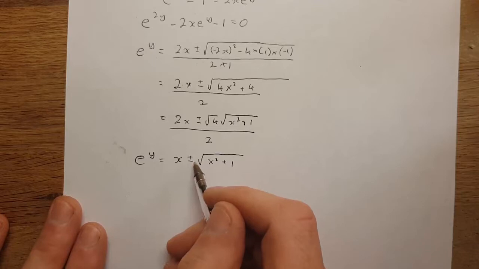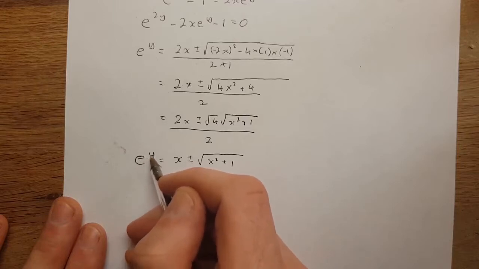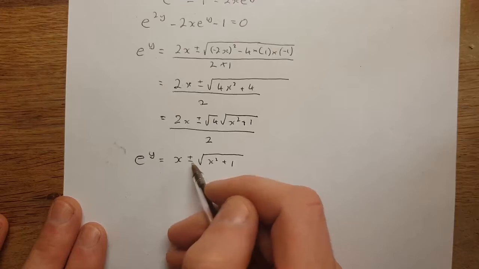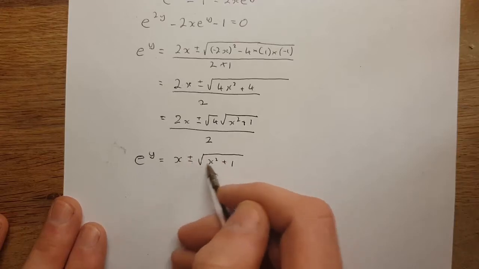Now, obviously, we've ended up with these two different terms here, and we have to consider these two different terms because obviously we're looking at e to the y. Now, e to the y can never be negative, so we have to consider what will happen when we use the plus and when we use the minus.